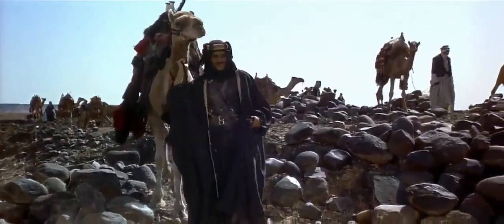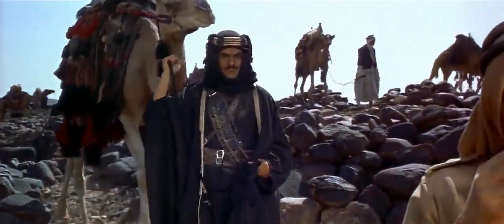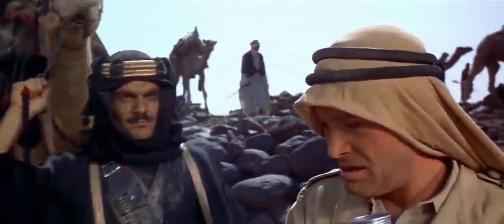The fourth part of the film Lawrence of Arabia, 1962, begins with Lawrence and his men attacking a Turkish train carrying ammunition. The attack is successful and the Turks are forced to retreat. Lawrence then leads his men to the city of Aqaba where they attack the Turkish garrison. The garrison is easily defeated and the city is captured.